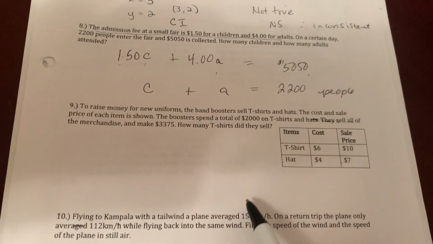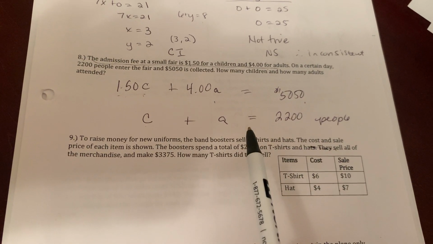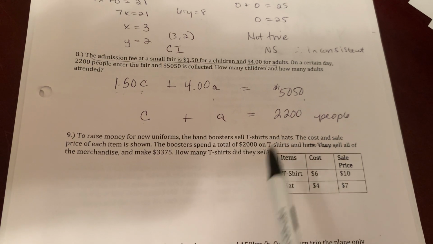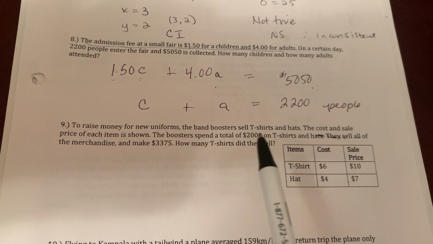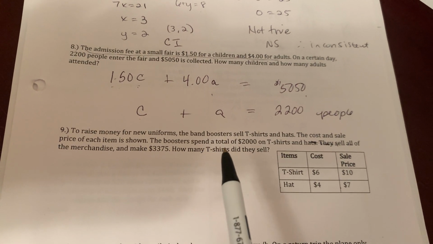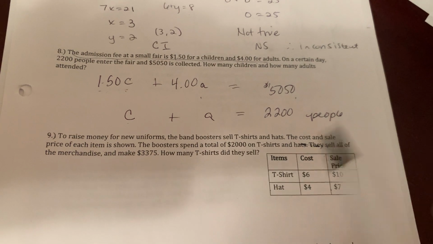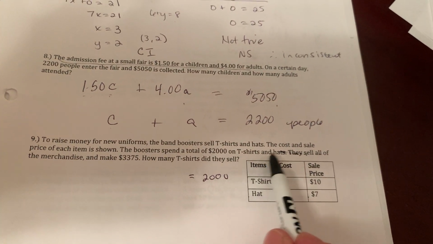Okay, here it says to raise money, and then, this is just review. I'm just going to help you set up these problems, and then you're going to finish them. It says to raise money for new uniforms, the band booster sells t-shirts and hats. The cost and sale price for each item is shown. The boosters spend a total of $2,000, so total equals on shirts and hats.